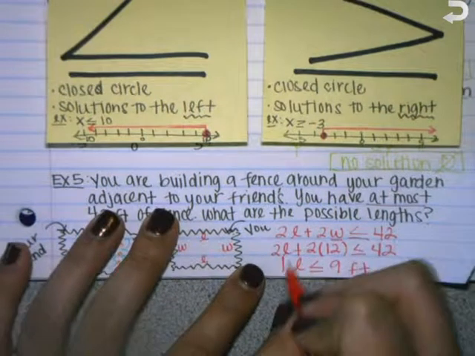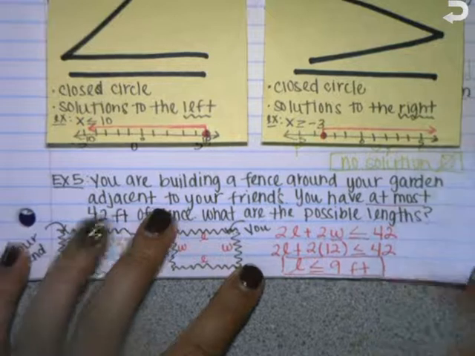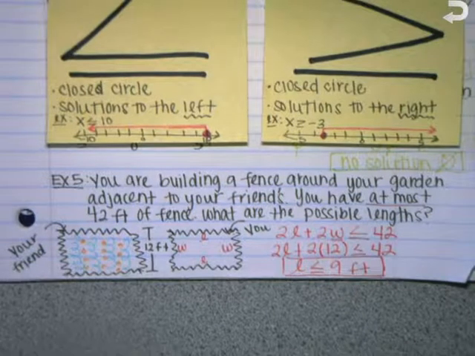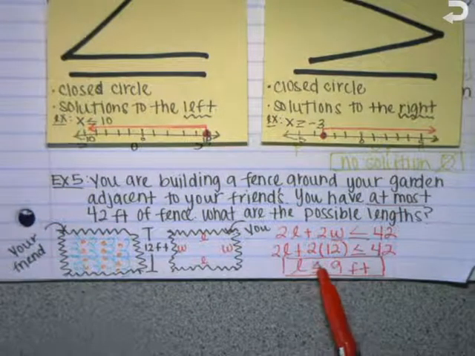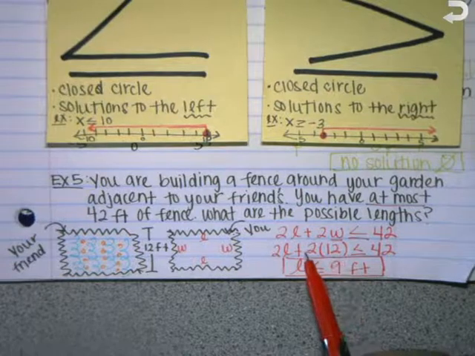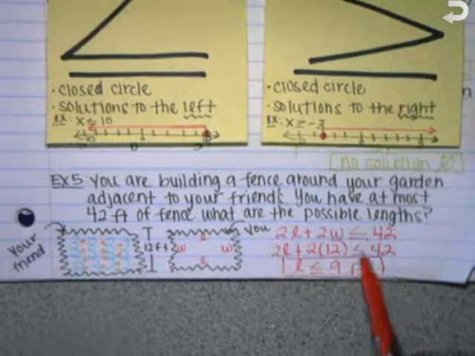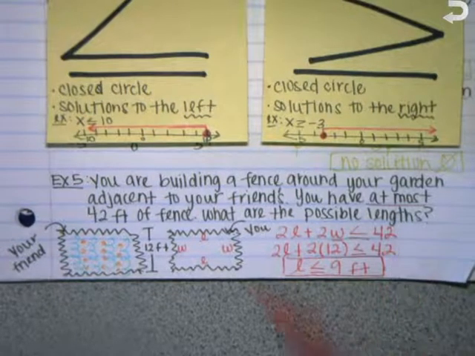So I didn't show all my work, which is bad, but I ran out of room. Bad. Okay. So I am setting a bad example. 12 times 2 gives me 24. So I would subtract 24 from both sides, and that would give me 2L less than or equal to 18, and then I divide both sides by 2.